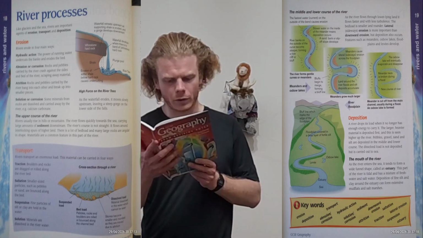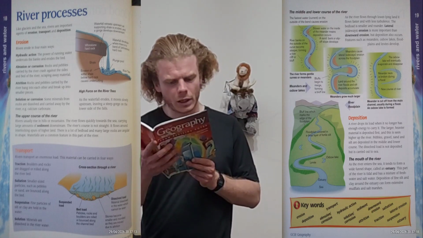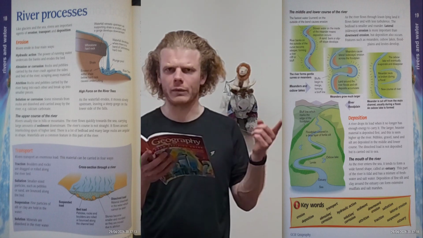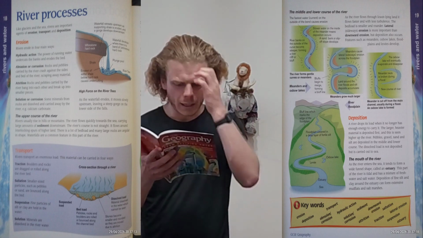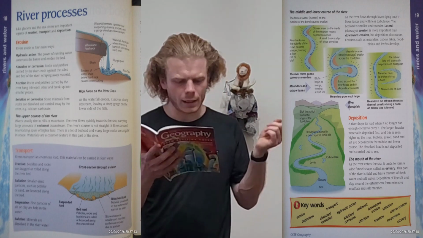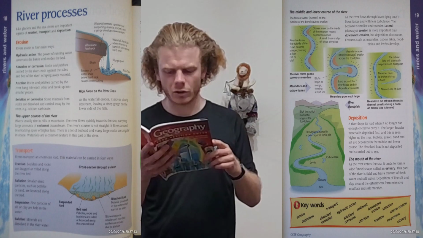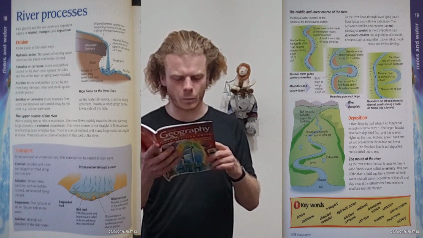The upper course of a river. Rivers usually rise in hills or mountains. They spring there, they start there. The river flows quickly towards the sea, carrying large amounts of sediment downstream. The river's course is not straight, it flows around interlocking spurs of higher land.